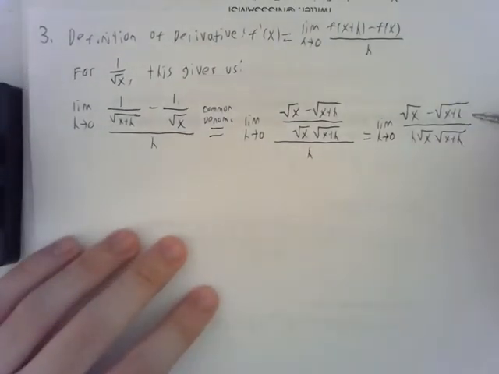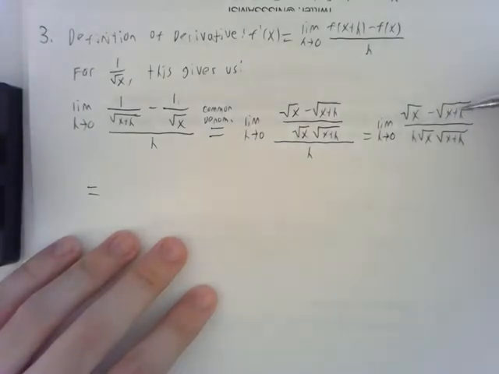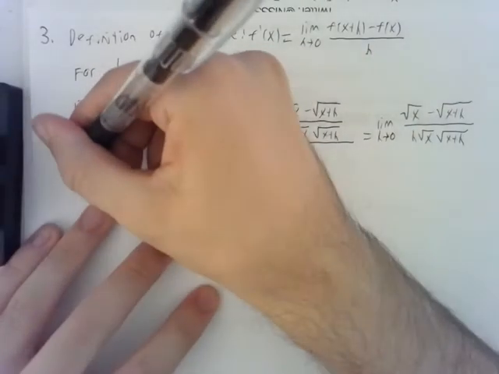Now we have these square roots in the numerator that we'd like to get rid of. So we multiply by the conjugate, square root of x plus square root of x plus h, in both numerator and denominator in order to clear the square roots from the numerator. We're basically rationalizing the numerator.